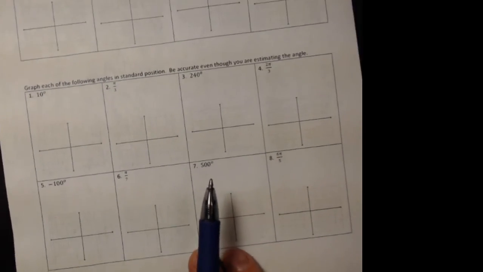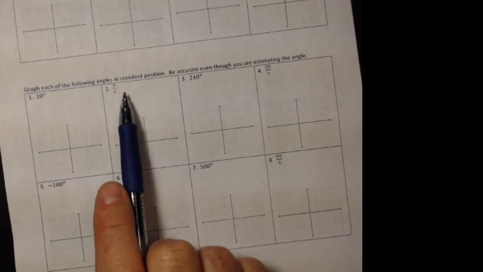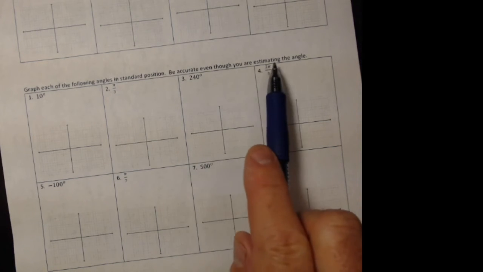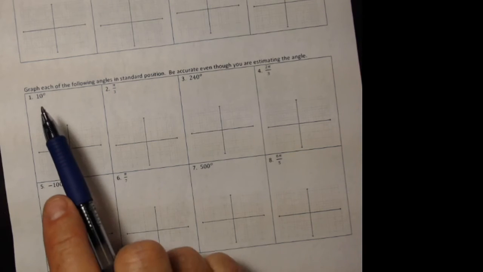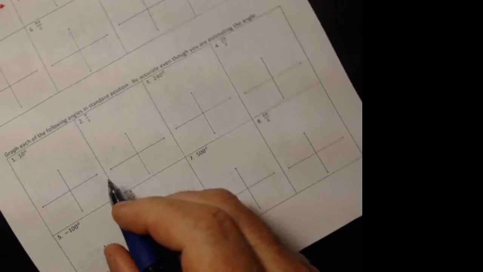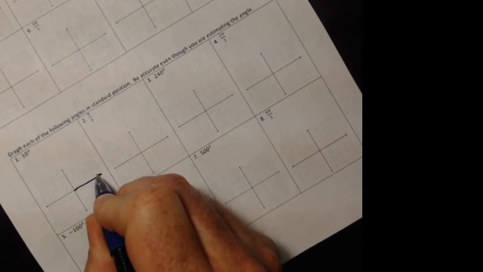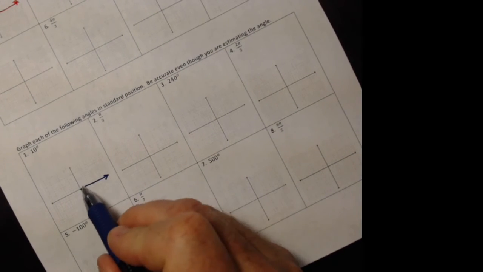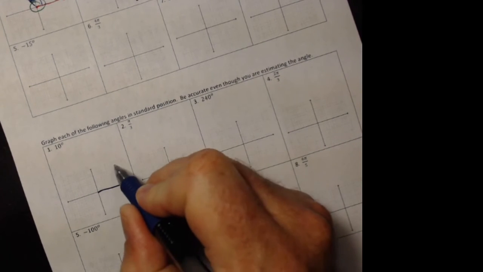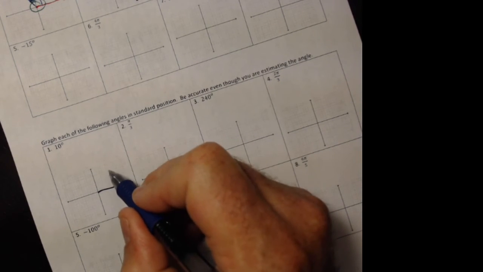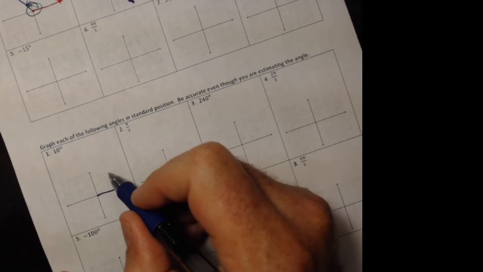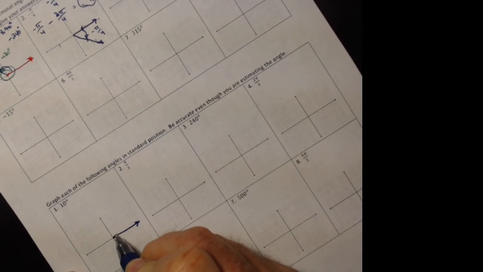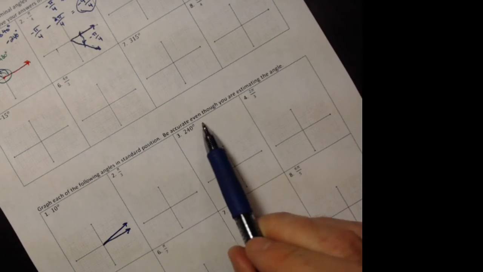Down at the bottom, review. It says graph each of the following angles in standard position. Be accurate, even if you are estimating the angle. So, like a 10-degree angle, here's the initial ray. For 10 degrees, you know it's going to be in the first quadrant, but don't just draw it like here. That's like a 45-degree angle. 10 degrees is like 4 times less than that. So 10 degrees is a tiny angle. Something maybe like that. Again, it says be accurate even though we're estimating. So we're estimating 10 degrees, but I feel that that's going to be pretty accurate.